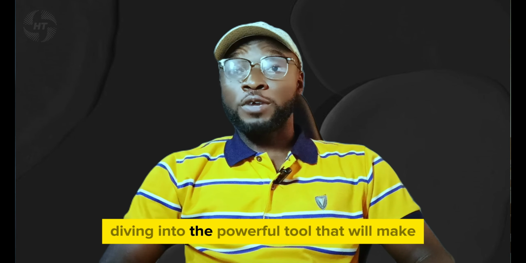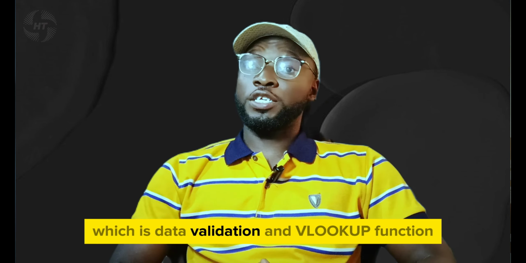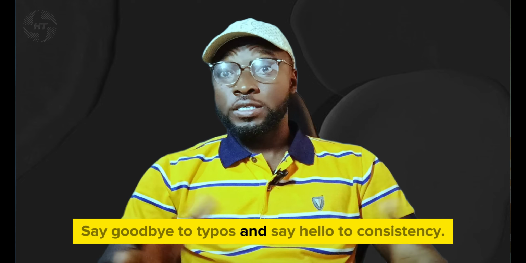Today we are diving into the powerful tools that will make you an Excel wizard in your office, which are data validation and the VLOOKUP function. With data validation, you can control what gets entered into your data, keeping your data clean and free from errors. Say goodbye to typos and say hello to consistency.